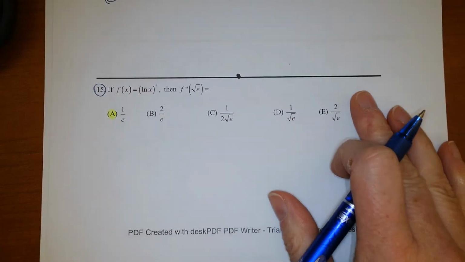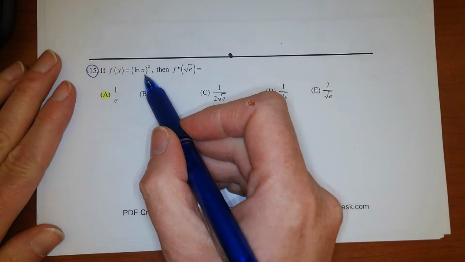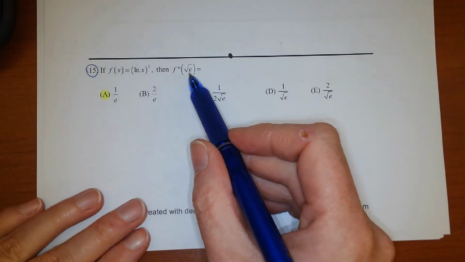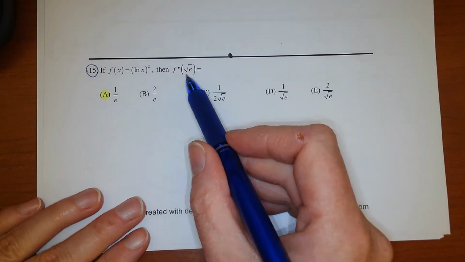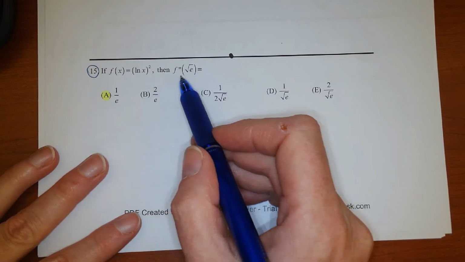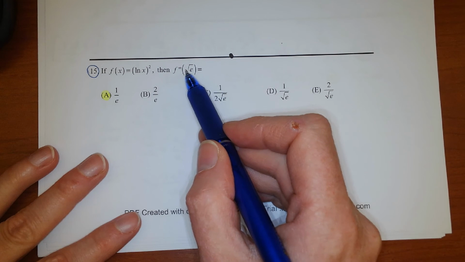Okay, let's go ahead and get problem 15 done in this video as well. It says if f of x is natural log of x, that quantity squared, then what is the second derivative of that function evaluated at the square root of e? So first we're going to need to get the second derivative in terms of x, and then we'll just plug the square root of e in.